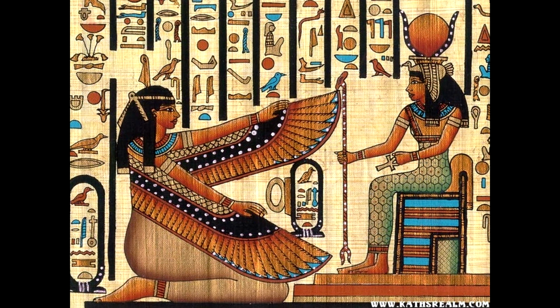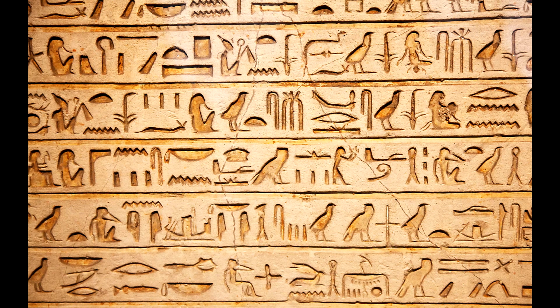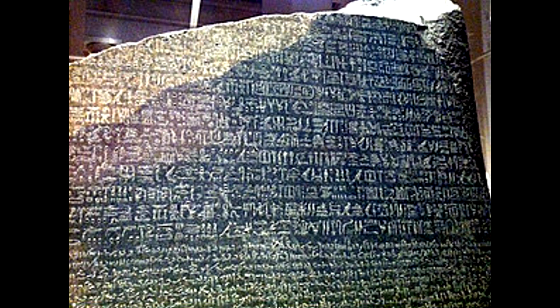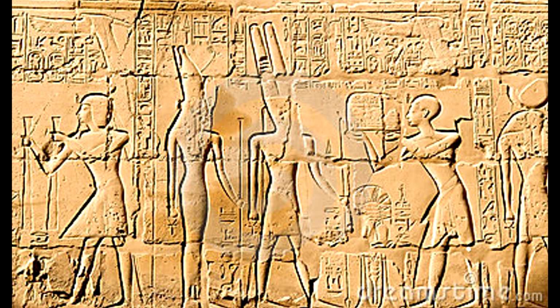Hieroglyphs also are full of mystery. I mean, people had been trying to decipher Egyptian scripts since the 5th century AD. It was the discovery in 1799 of the Rosetta Stone, which was a bilingual text in Greek and Egyptian hieroglyphs and demotic scripts, which enabled scholars to finally decipher scripts by the 1820s. So it still took them 20 years.